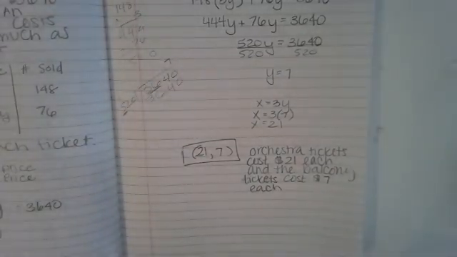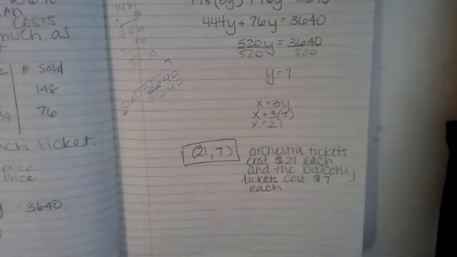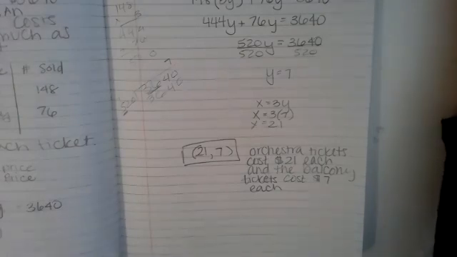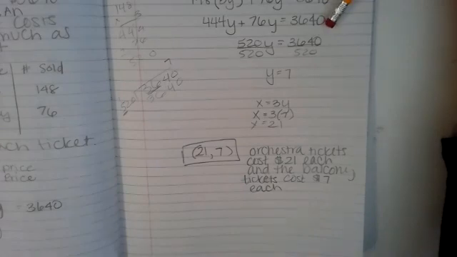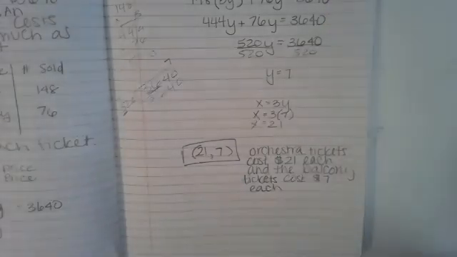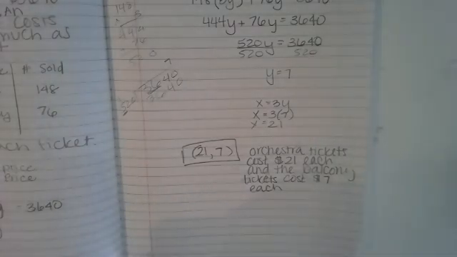Because it's a word problem, I need to end with a sentence explaining what I got. Questions? Okay, no questions. So that is what it looks like to solve a word problem for a system of equations.